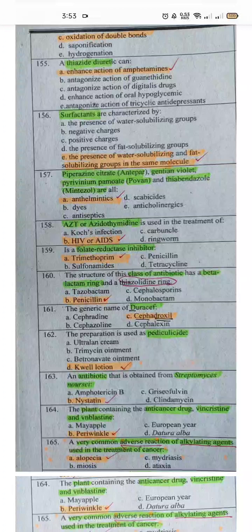162. The preparation is used as a pediculicide. Pediculicide, that is your Quell lotion. Your Quell, or Lindane, the generic name of Quell, is employed locally as a cream, lotion, or shampoo for the treatment of scabies and pediculosis.